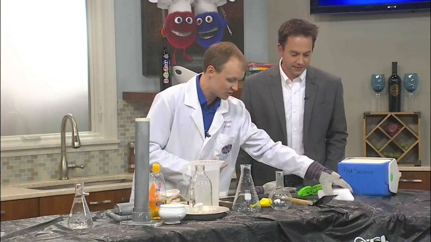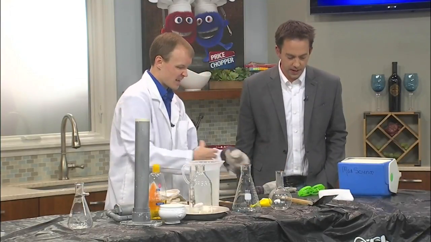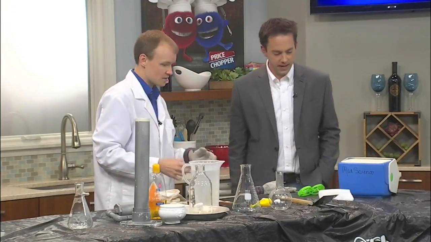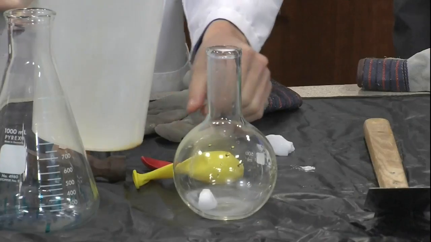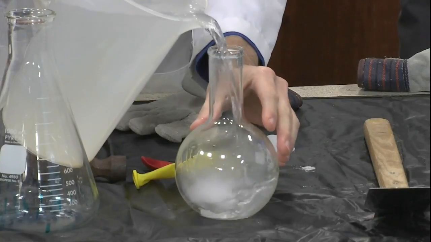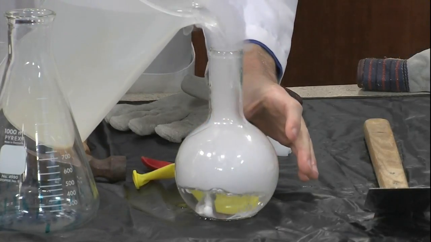So with that property, there are some really fun things we can do. First, we can see how much it actually expands as it's turning into this gas. So we'll take a little bit of this dry ice and throw a little water in here. So we have a beaker, some water, some dry ice. Exactly. Should I be covering my eyes here?